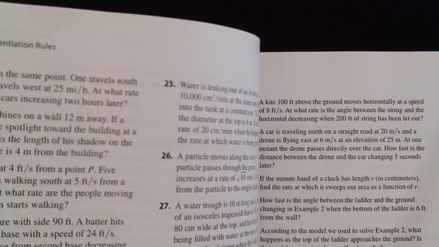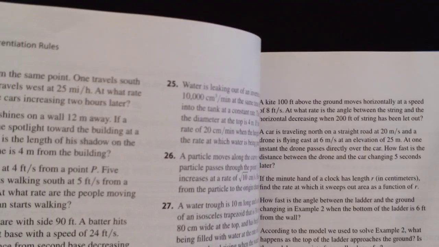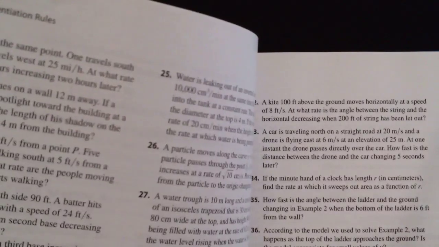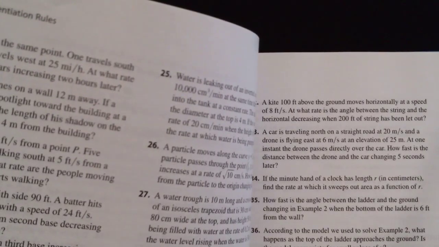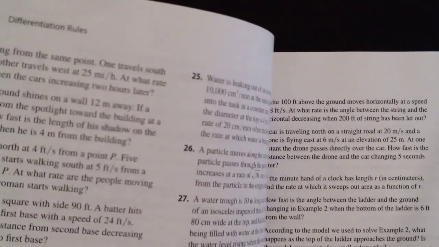So it's got to track as that rocket goes up. It's got to adjust its angle. Useless crap. I'm never going to worry about a kite traveling horizontally. I'm really going to be concerned about a rocket going up and being able to talk to those people. Let's solve this problem. A kite 100 feet above the ground moves horizontally at 8 feet per second. At what rate is the angle between the string and horizontal decreasing when 200 feet of string has been let out?